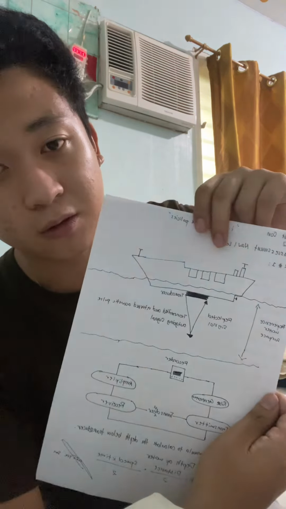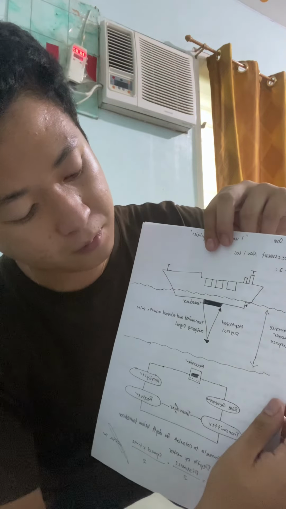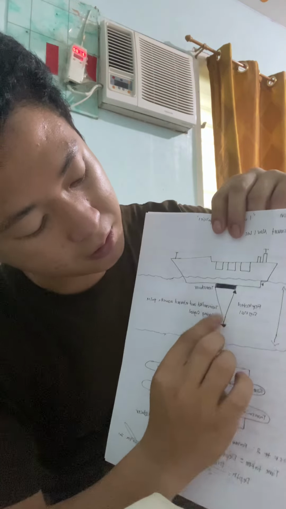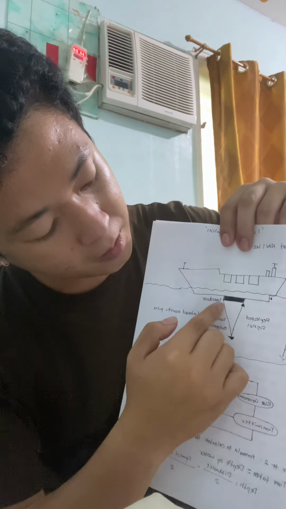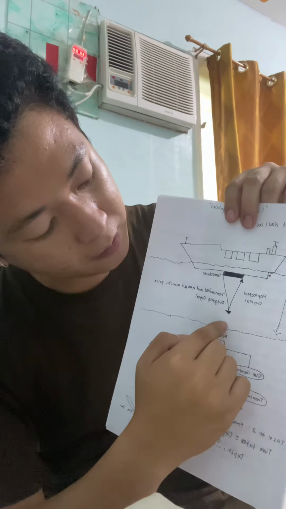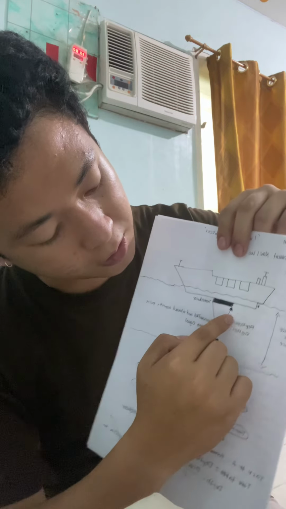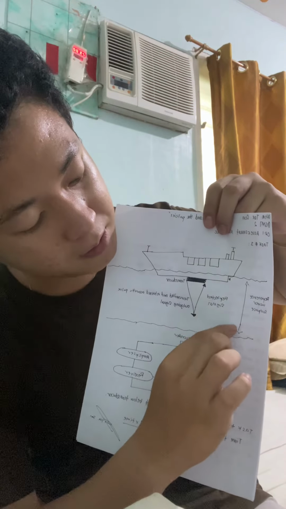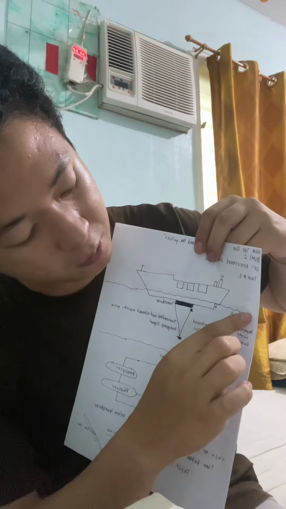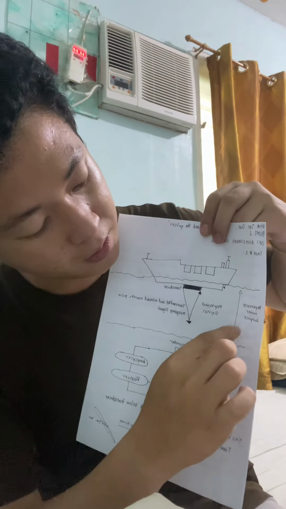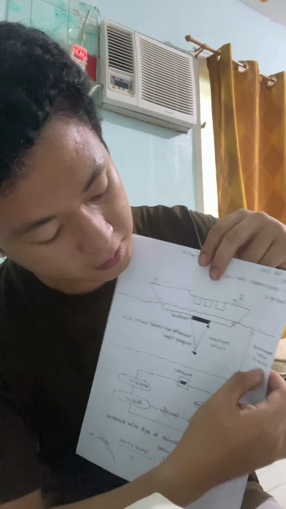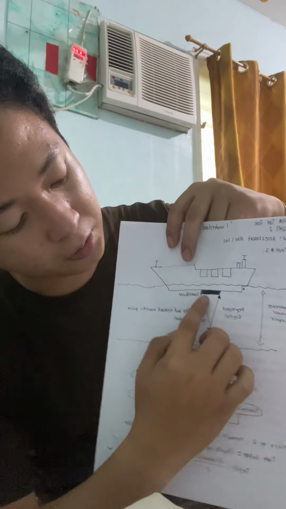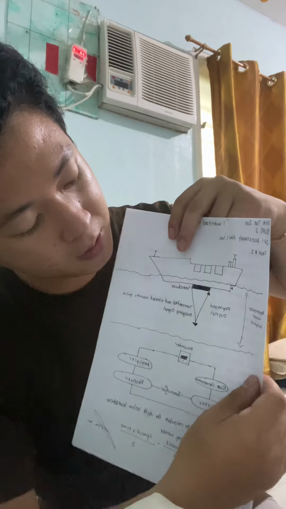That is the transducer's main work. The reflecting signal goes from the vessel to the seafloor and then back to the transducers again, which is called the reflected signal. The other one is the reference water surface. So that is what the echo sounder measures.